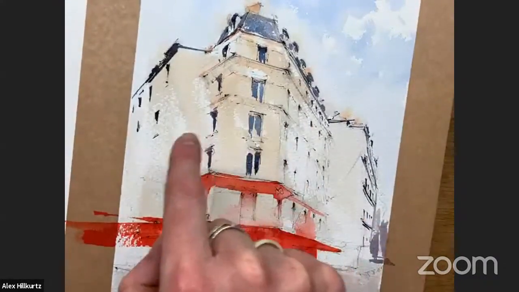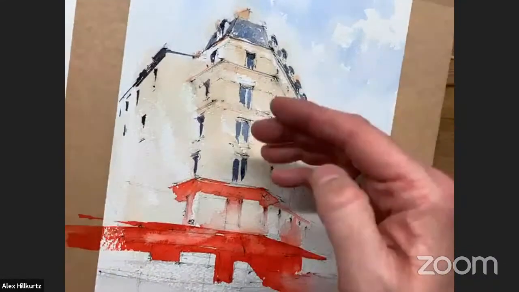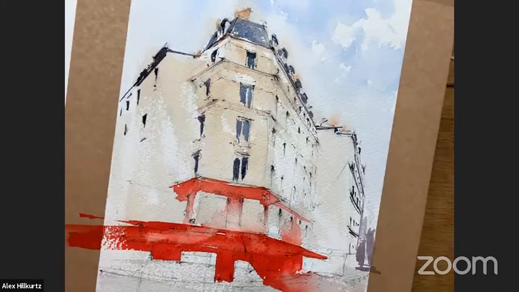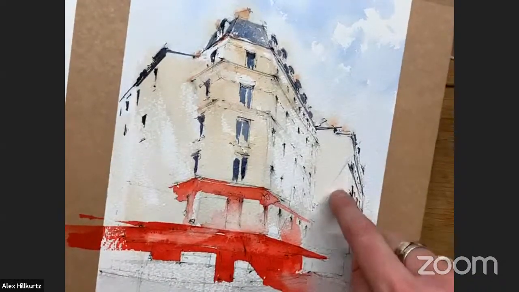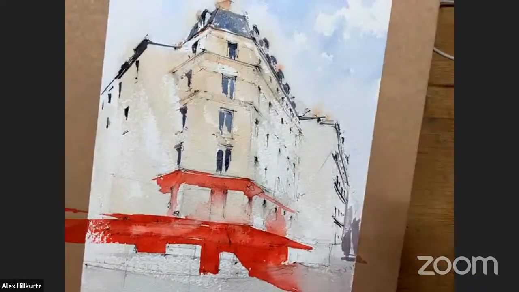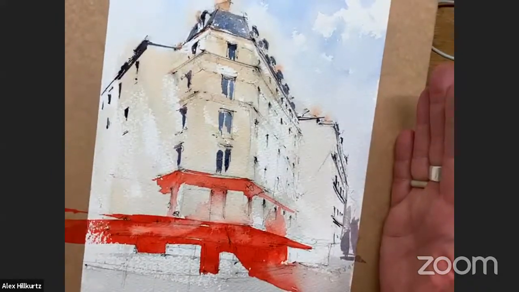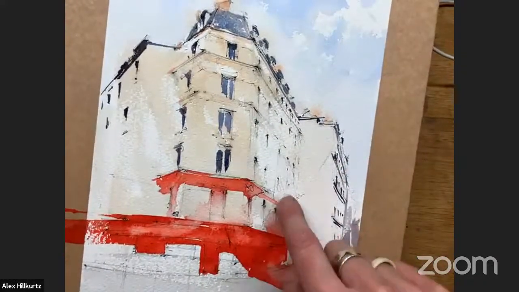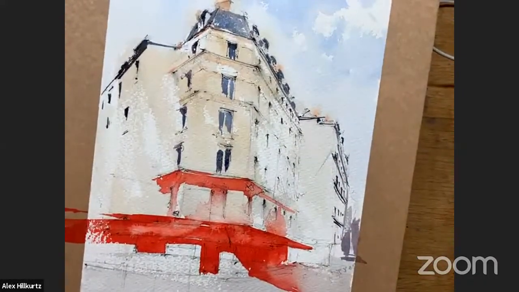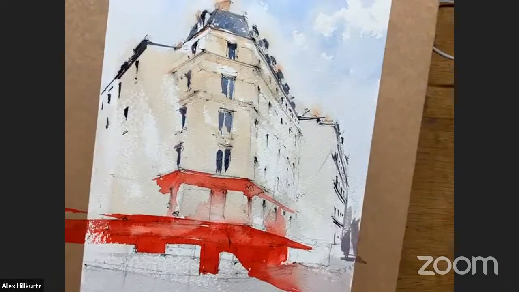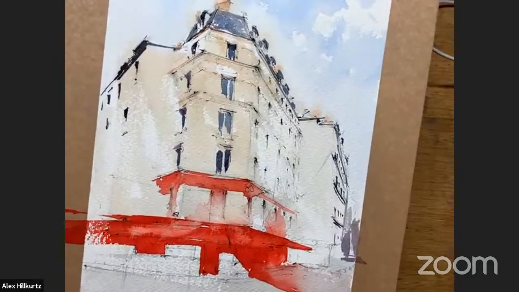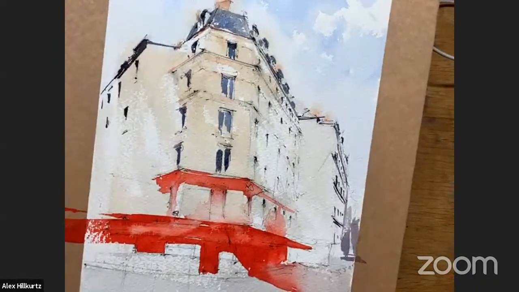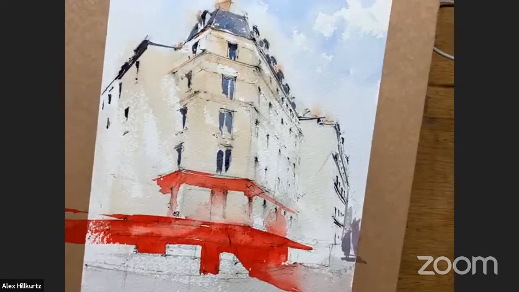There's not a lot of definition happening with the colors of this building, but I'll start with these big shadows that are cast from a building just out of frame on the right-hand side, casting this shadow onto our building. And it's really this great deep shadow. So that is what I want to paint, and I'm gonna do that.